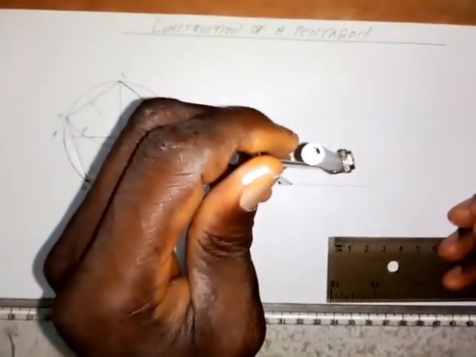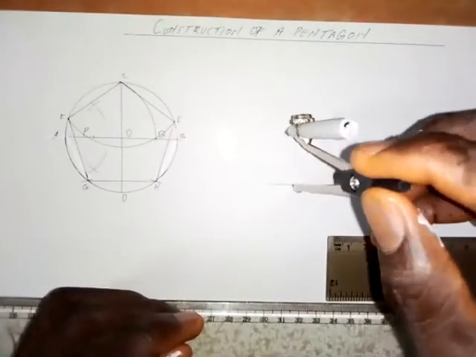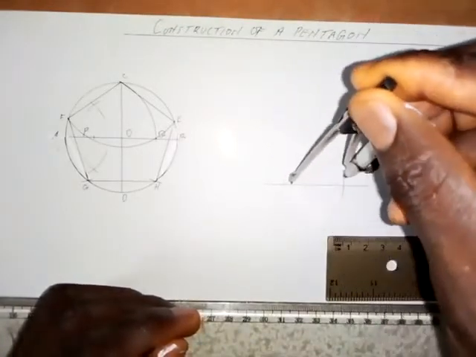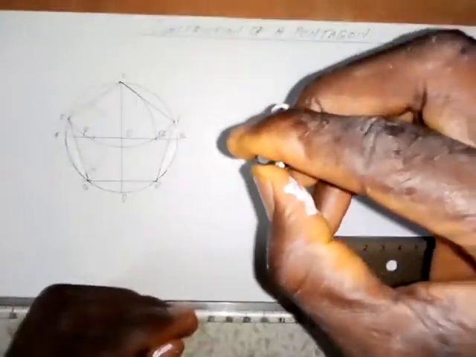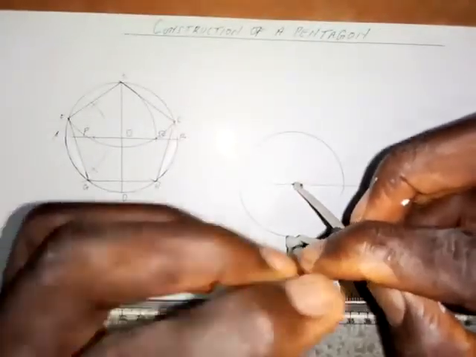Then put your compass on the line and draw a circle. So the circle goes like this.